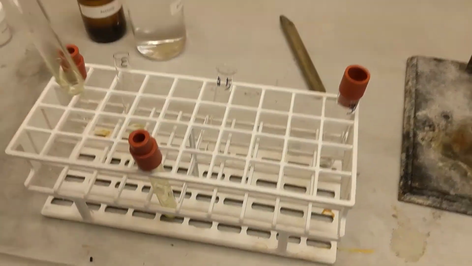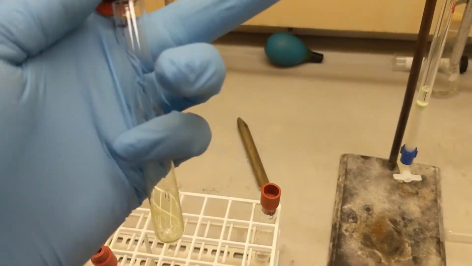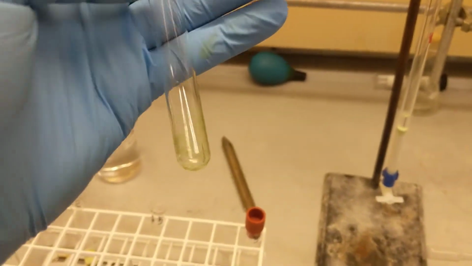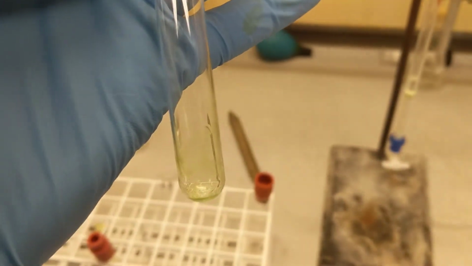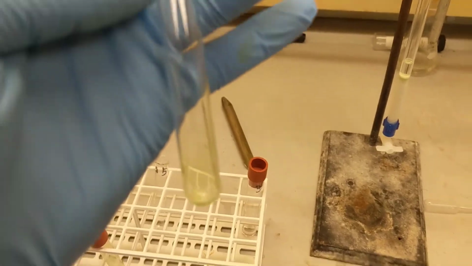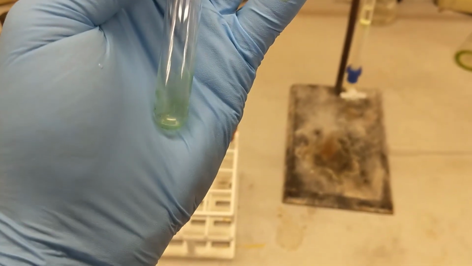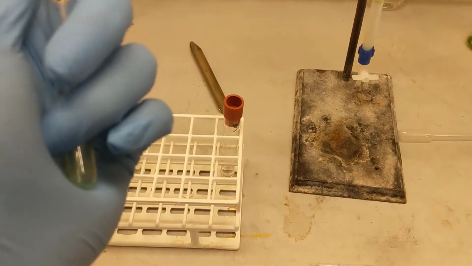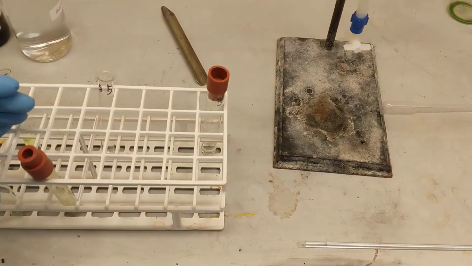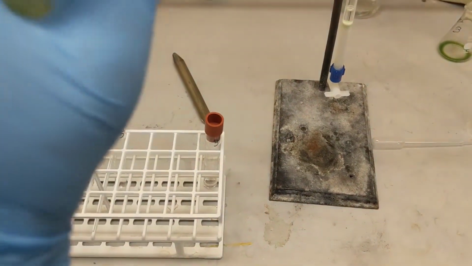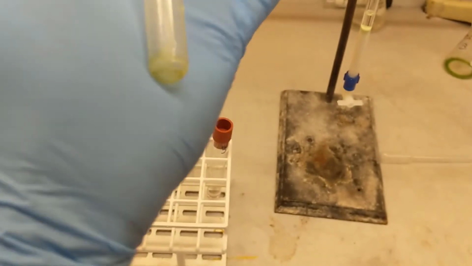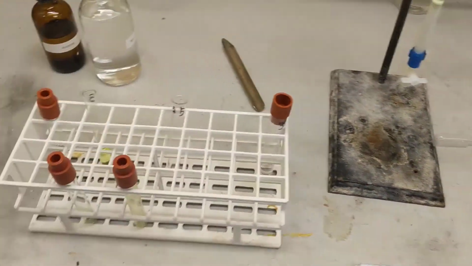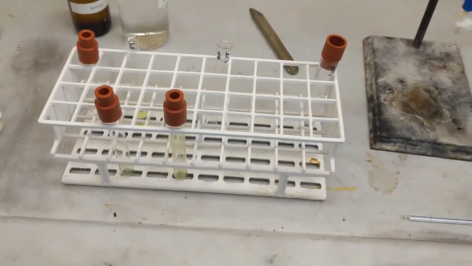Alright guys, this is test tube 4. So it is my green pigments. This is it evaporated. See, it's faint, but I see them there. That's all I really need. My yellow, same way, faint, but there. Now I'm going to move to part C, which is the TLC plate.